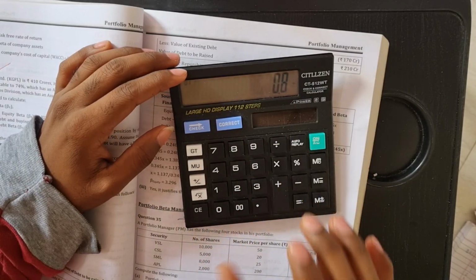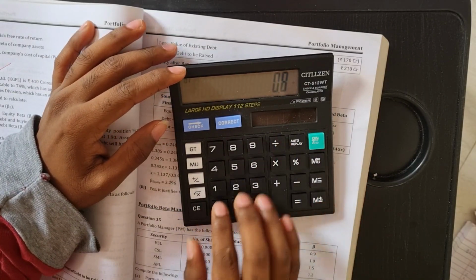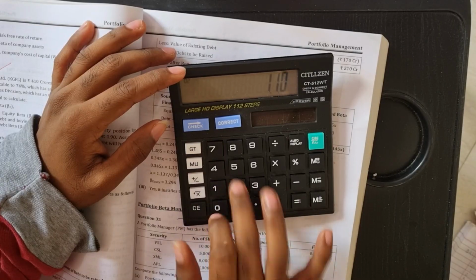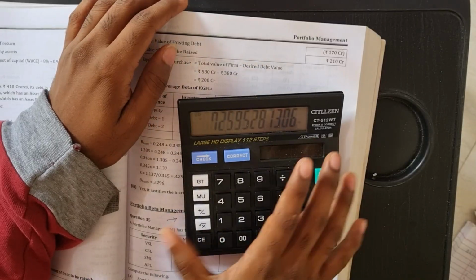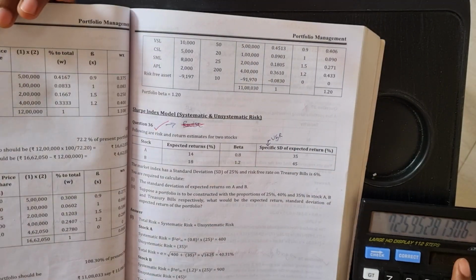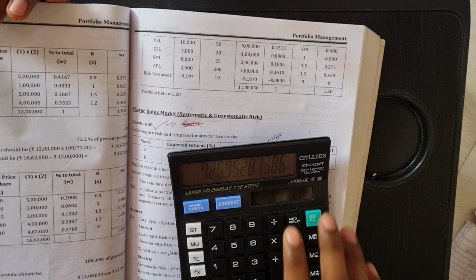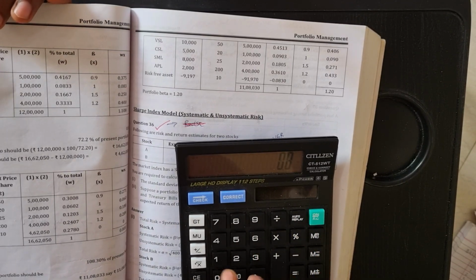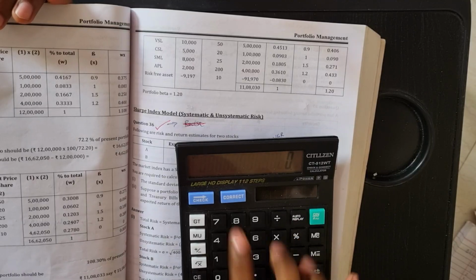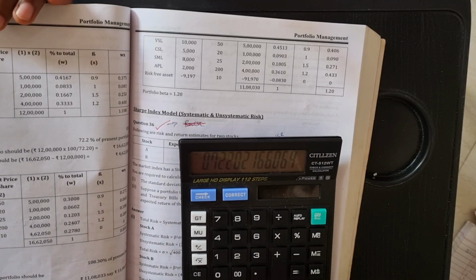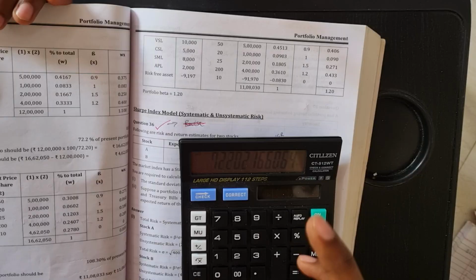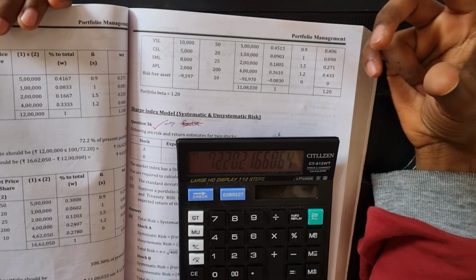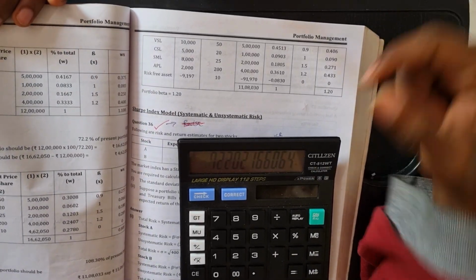Now 0.8 divided by, my risky portion in the portfolio will be how much? 0.8 divided by 1.108. So it is 72.20%. 72.20% is the weight of the risky portion in this portfolio, because the weight of beta of risk-free securities is 0.